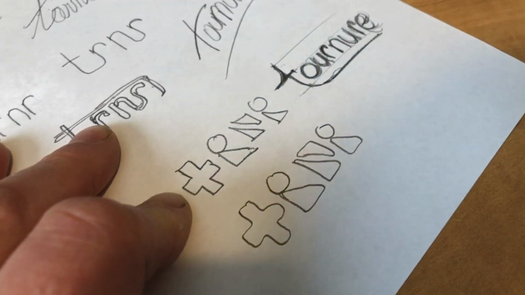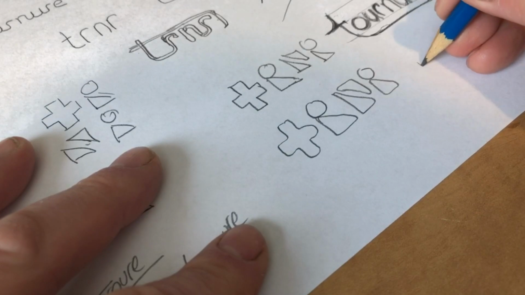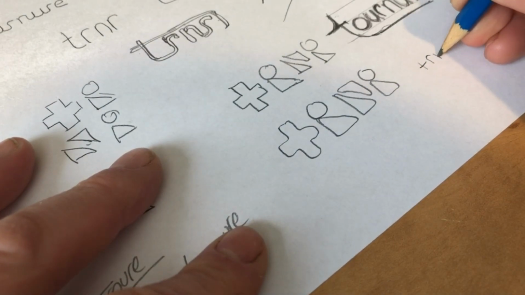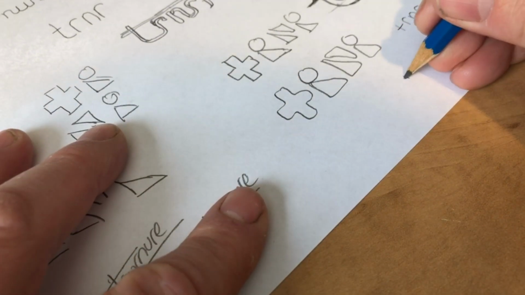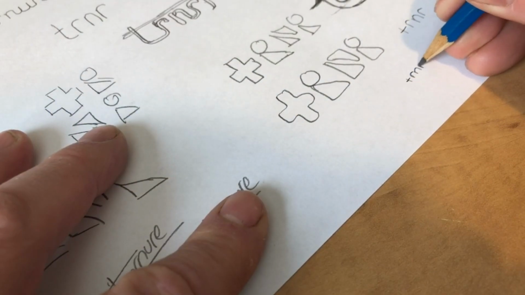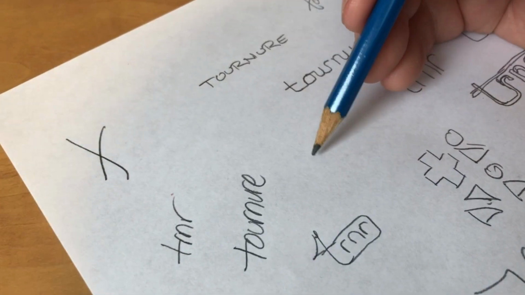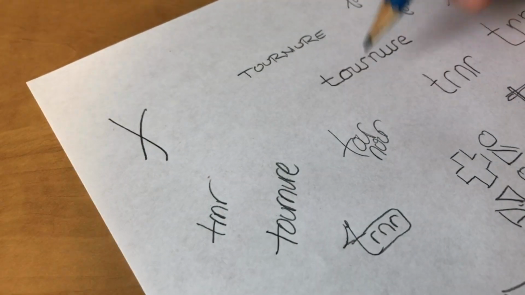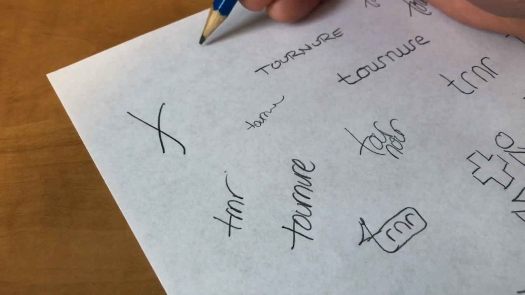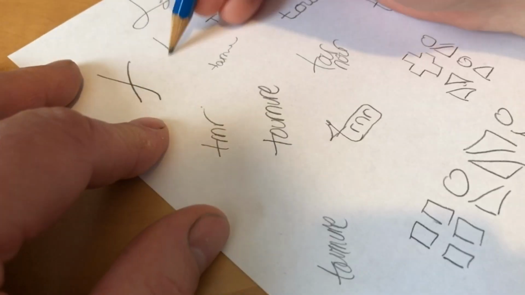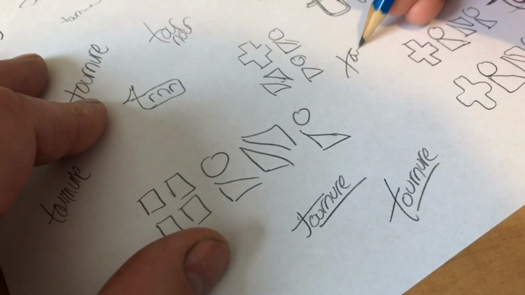You could just type out the word in Illustrator and try a bunch of fonts, and that works too. But it doesn't have kind of the same organic feel that this might have. So this is way faster, and I can jot out some ideas really fast.